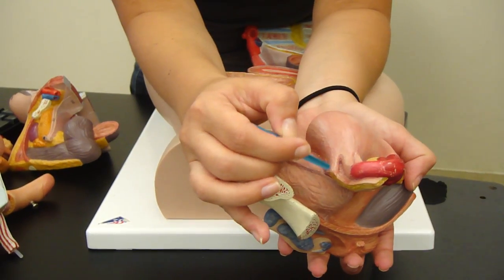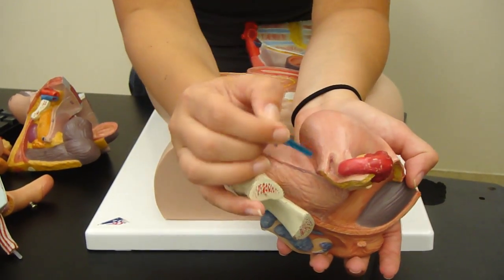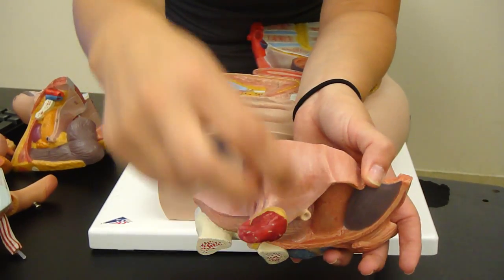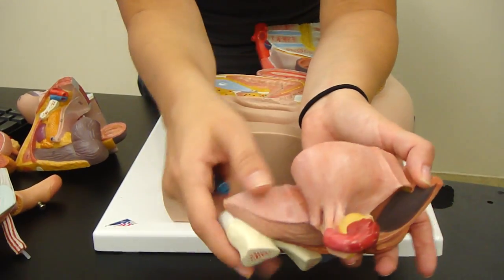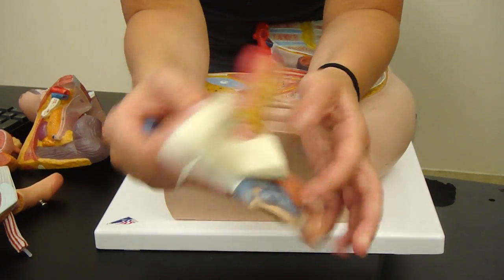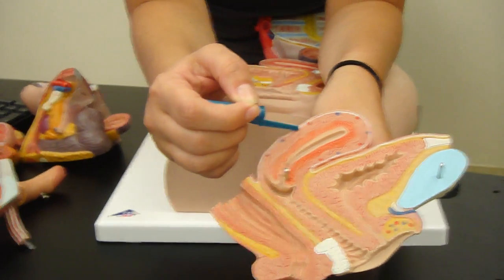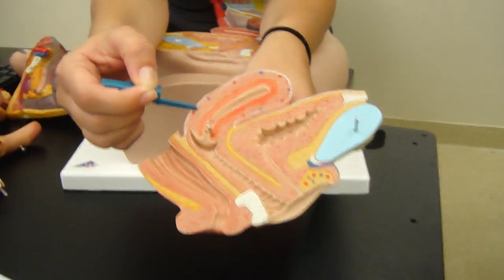This one is going to be the round ligament. We'll see it better on the other side. Round ligament of the uterus, broad ligament, ovarian ligament. One more right here, suspends the ovary, the suspensory ligament. Good. From the inside, we see the white, which we can call perimetrium or mesometrium.